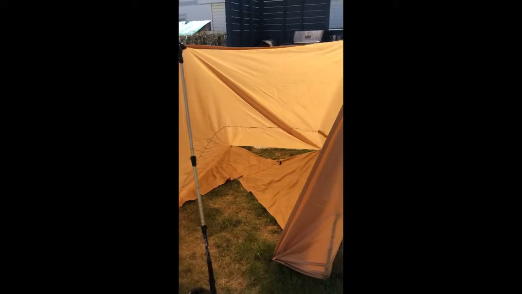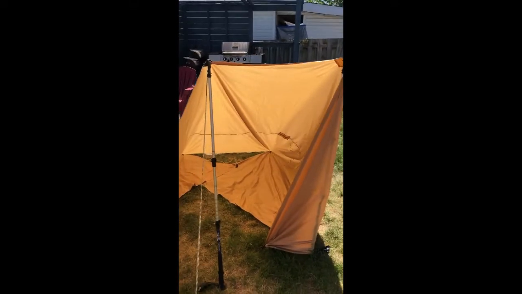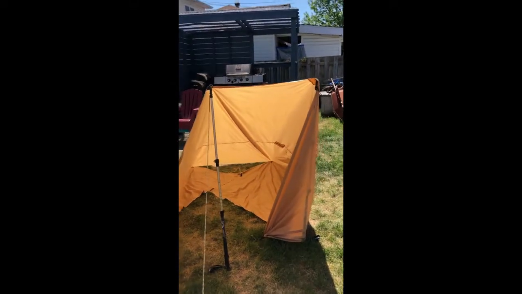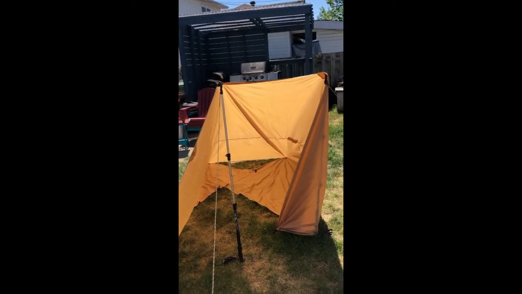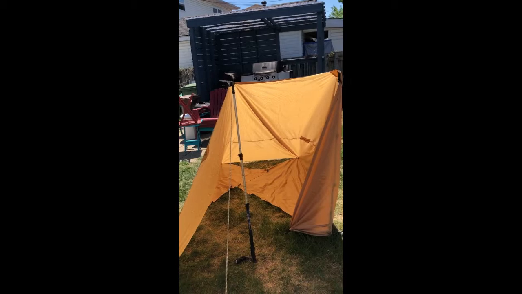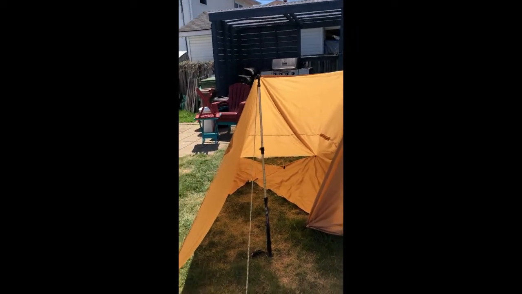It is fairly roomy inside for a guy like me who's 6'1". Getting changed inside the shelter would be great. Still kind of open on the front end. And there's no protection from the bugs. You'd still need a bug net.